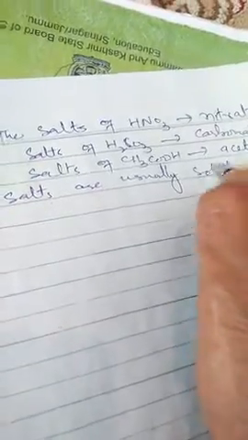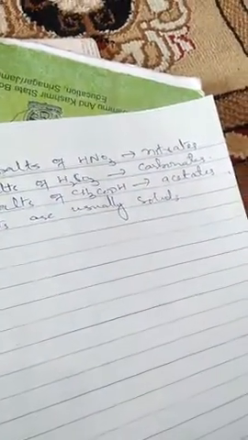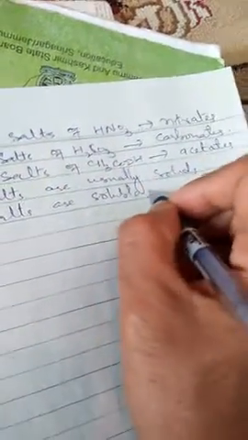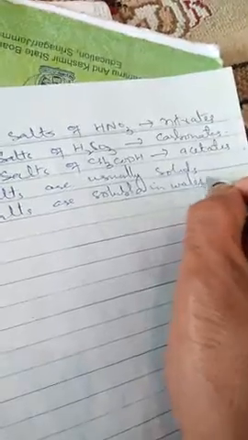Salts are usually solids. They have high melting and boiling points. Salts are soluble in water. Salts conduct electricity in the molten state or in the solution state. Those salts are electrolytes. Salts are ionic compounds.